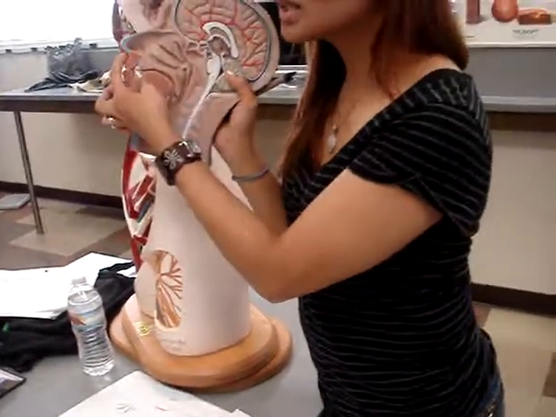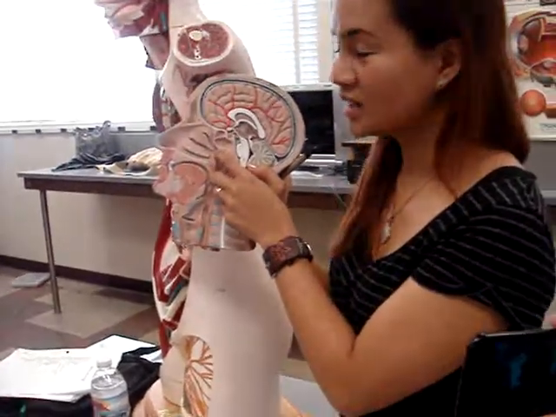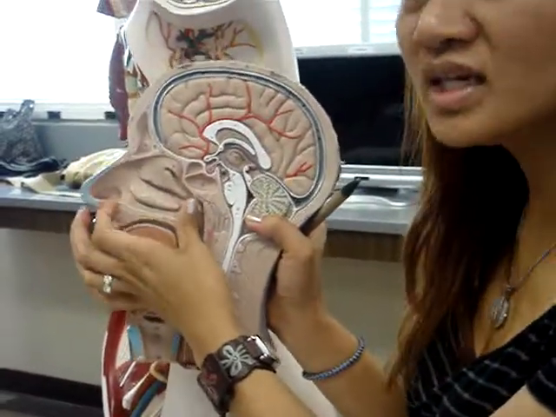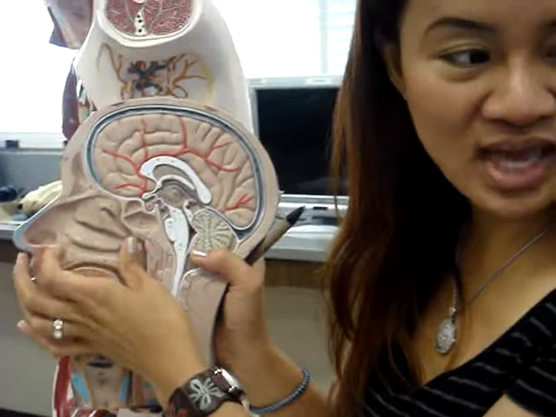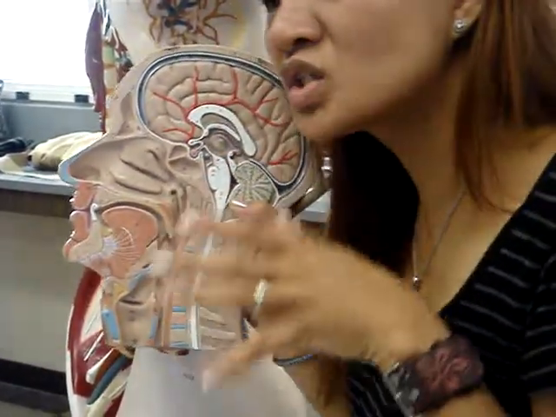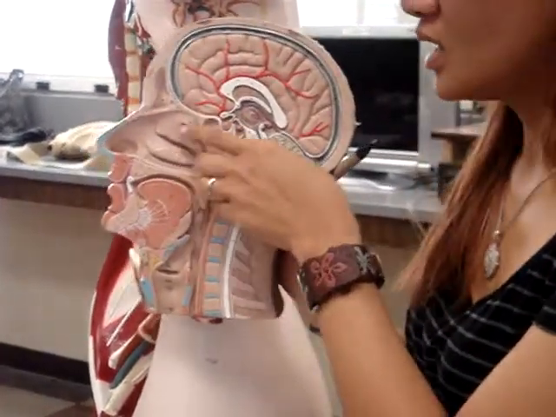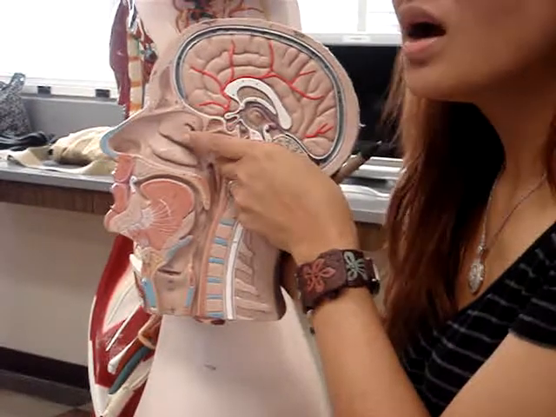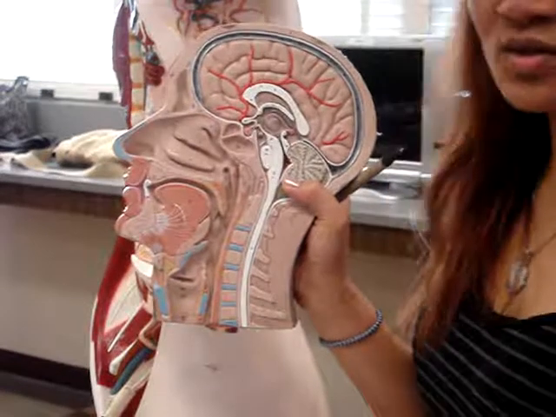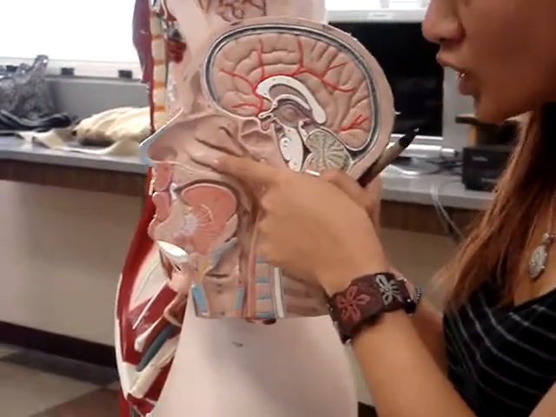So if you have an external naris, there is an internal naris. And then the whole space in between the internal and the external is what cavity? Nasal cavity. Within the nasal cavity, there are important structures that you can find, and these are bones. These are the nasal conchae. So you have superior, middle, and inferior.